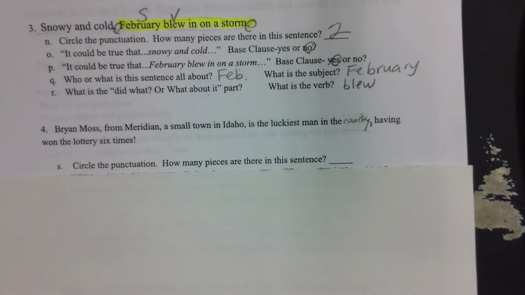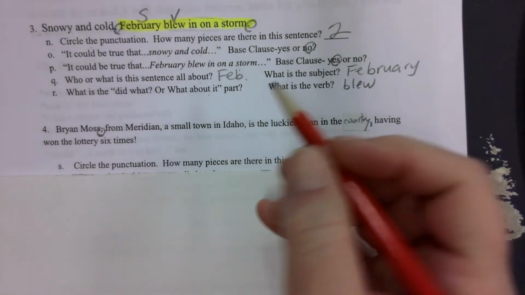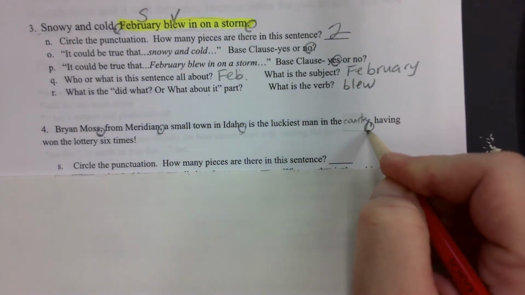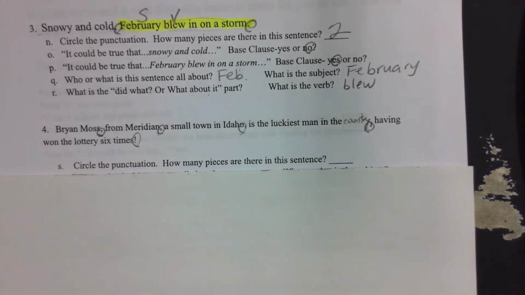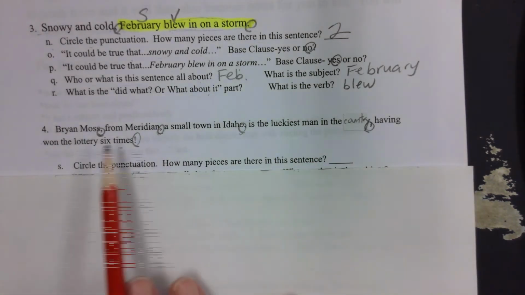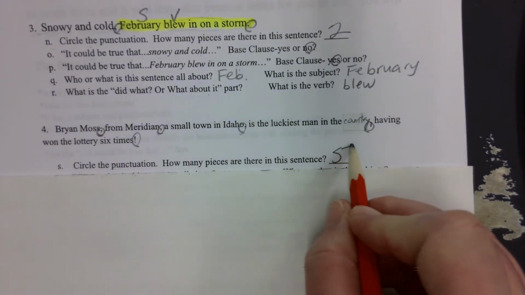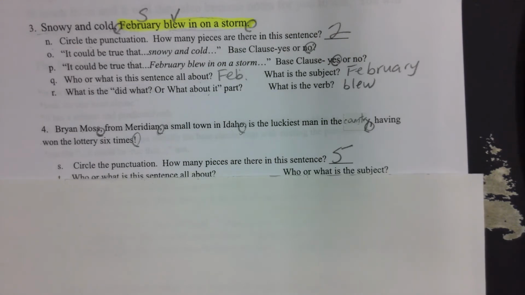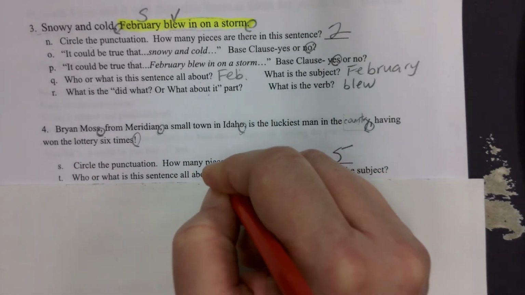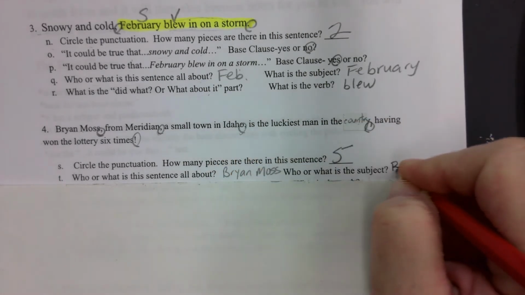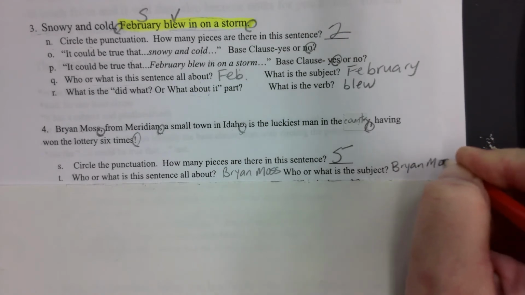Okay, so we're going to do the same thing. Circle the punctuation. We got a comma after Moss, a comma after Meridian, a comma after Idaho, a comma after country, and an exclamation mark. So how many pieces are in this sentence? 1, 2, 3, 4, 5. Okay, it's a complicated sentence, but there's still just one base clause, so let's go through it. Who or what is this sentence all about? Well, it's about Brian Moss. All right, so that's our subject, Brian Moss.